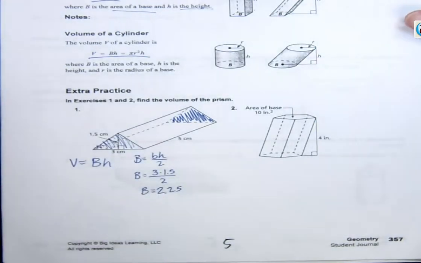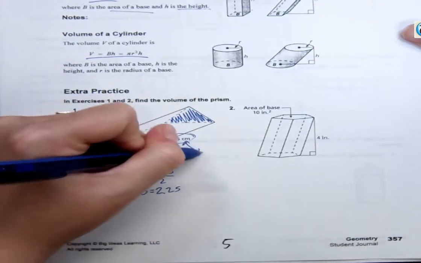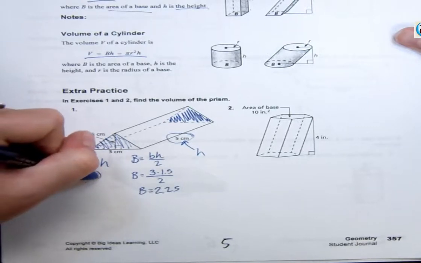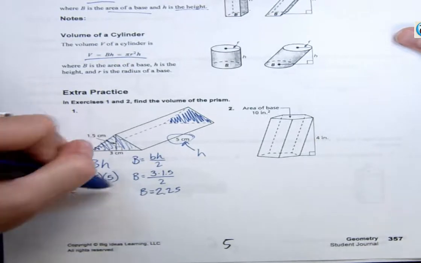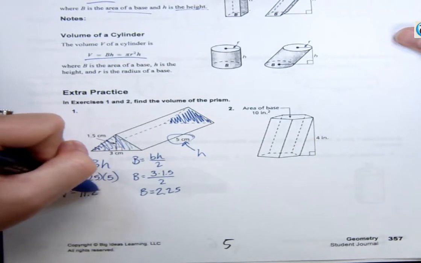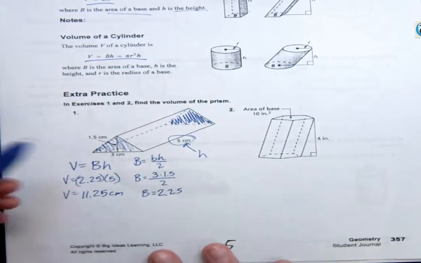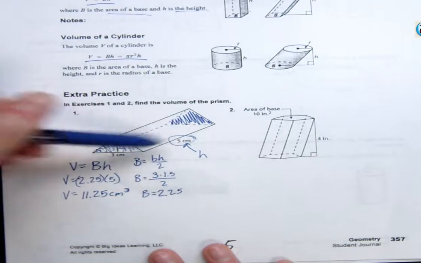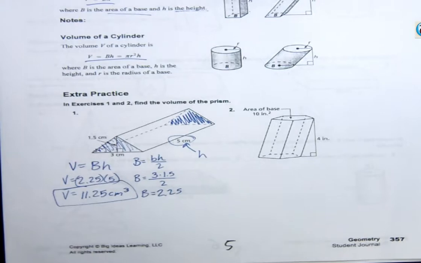Okay, so now we have our capital B, we have our H, which is this. How far apart are the bases? So we have everything we need. 2.25 times 5. So the volume is going to be 11.25 centimeters. Alright, and now this is volume, so it's centimeters cubed, because this is how many cubic centimeters can fill up this shape. Alright? Much easier, right?